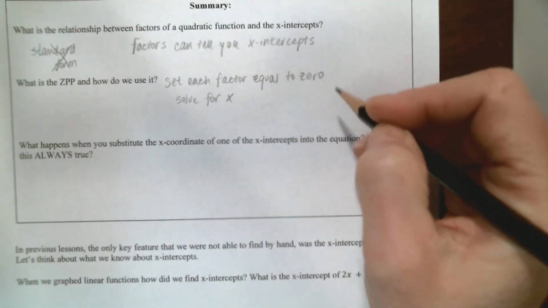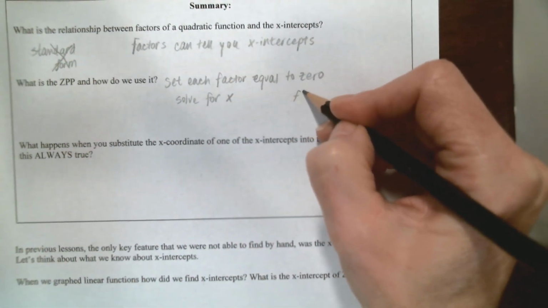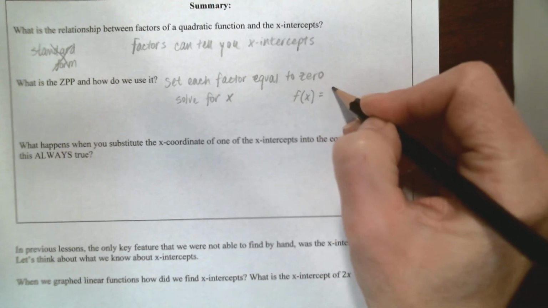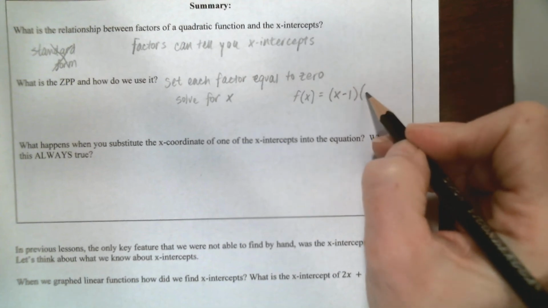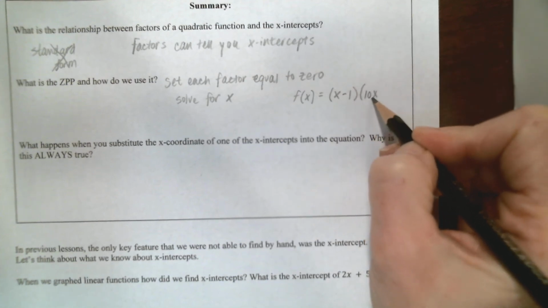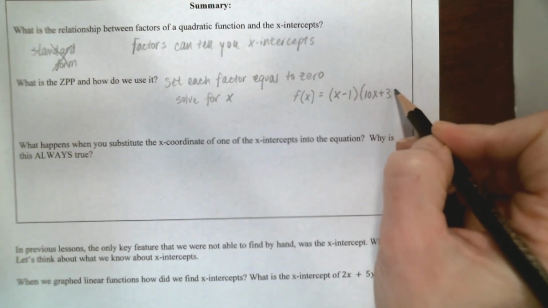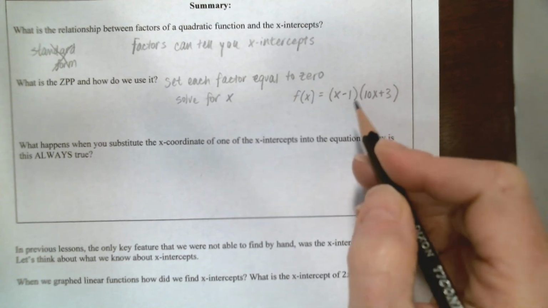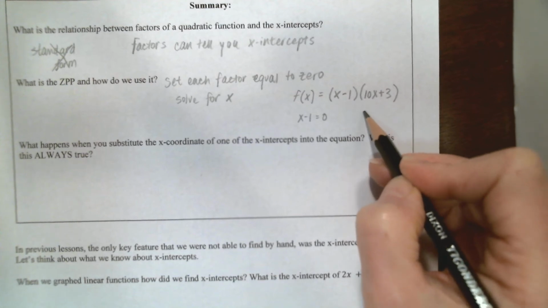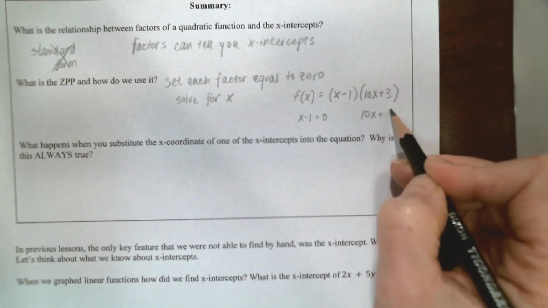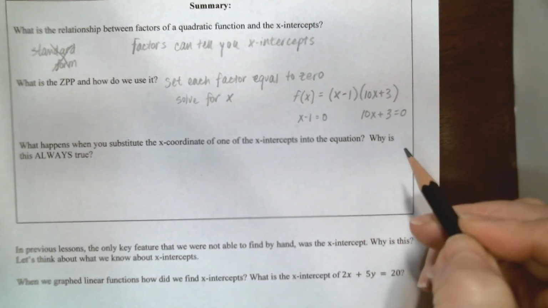So in other words, if I had f of x is equal to x minus 1 and, I don't know, 10x plus 3, then I would take this factor, x minus 1, set it equal to 0, and this factor, 10x plus 3, is equal to 0, and I would solve for x.